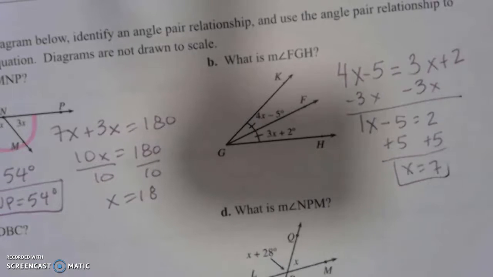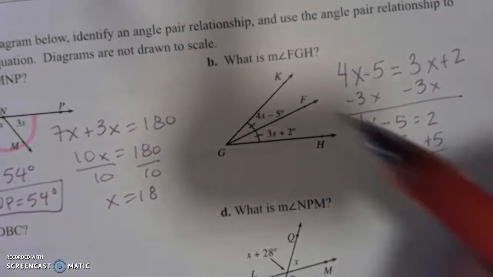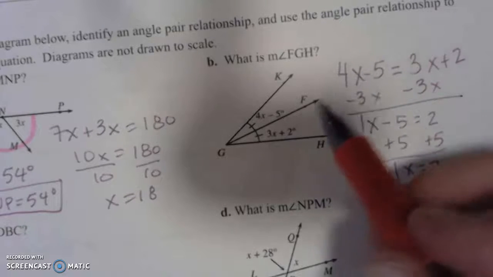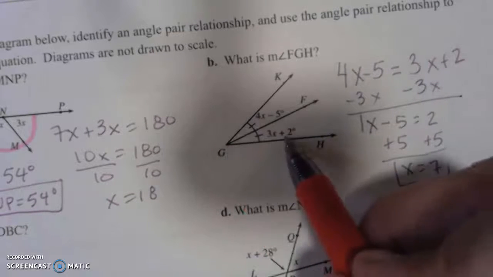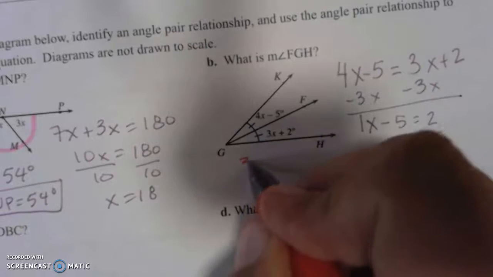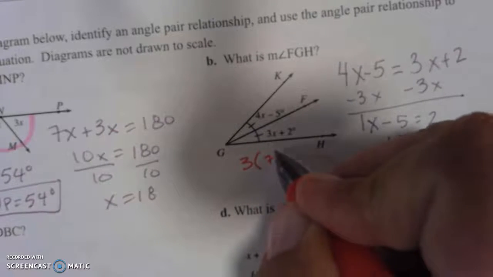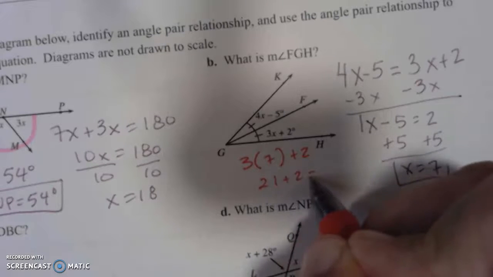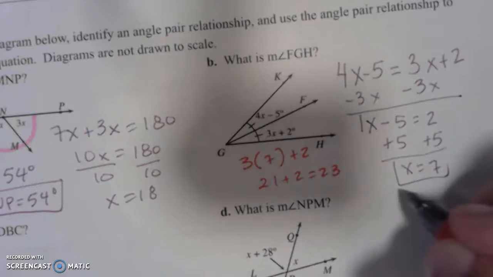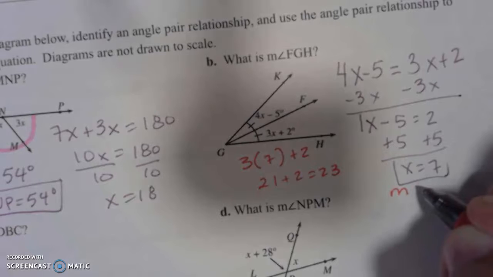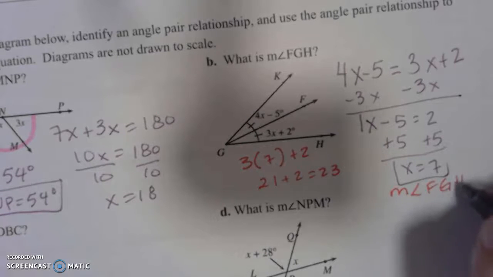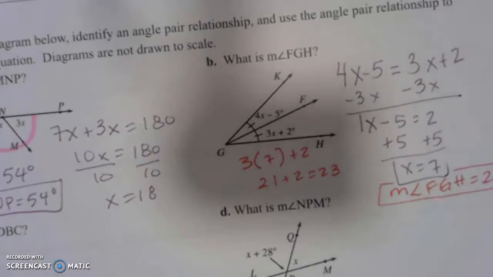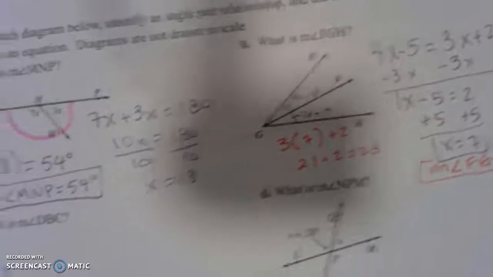All right, so I'm going to feel like I'm done. But remember, I have to go back. The measure of FGH. FGH is this 3x plus 2. We just found out that x was 7. So when we solve that, we get 21 plus 2 equals 23. So the measure of angle FGH equals 23 degrees. Here's my answer. All right? All right, big. You guys should be okay.